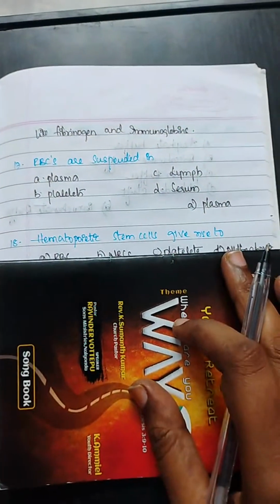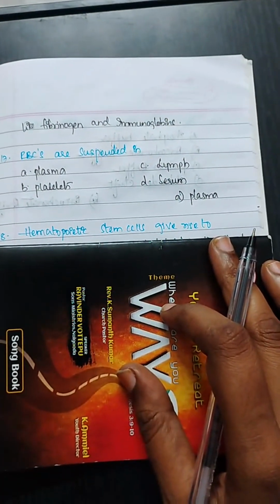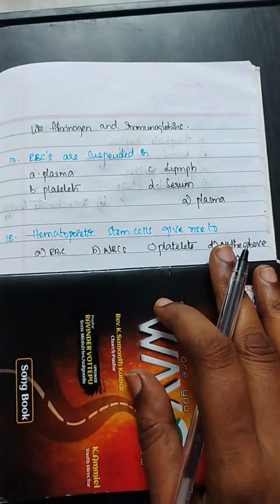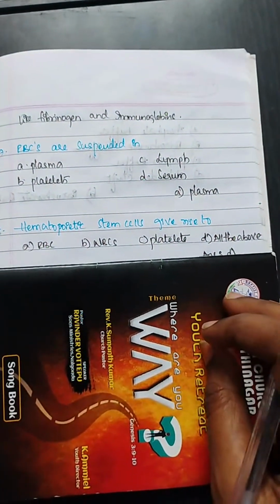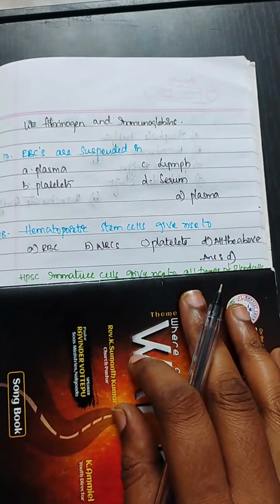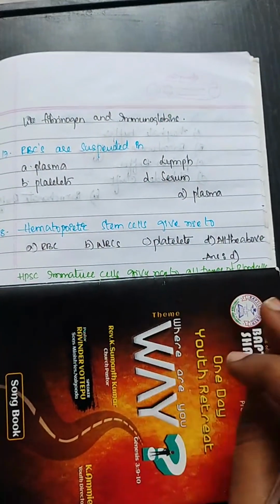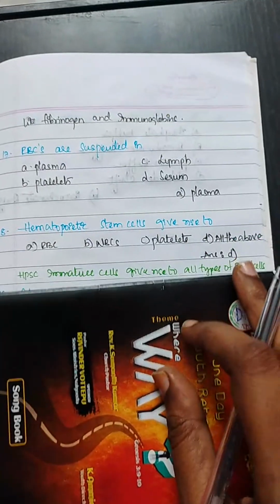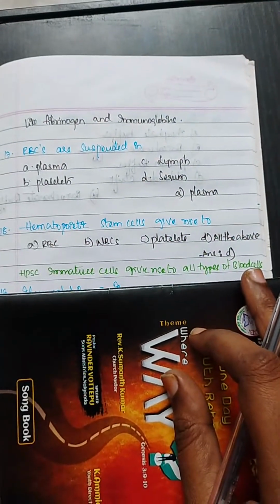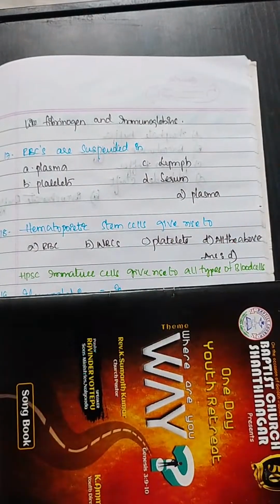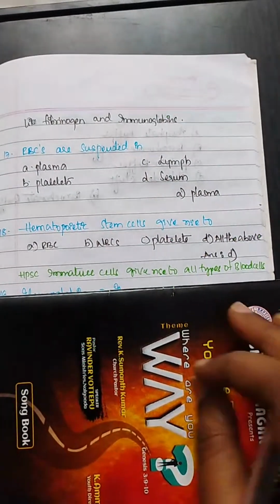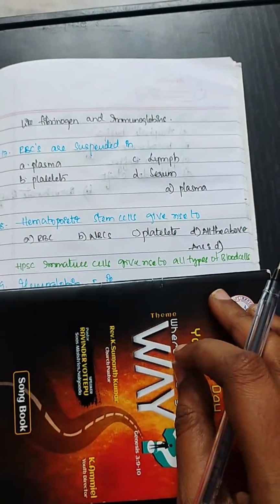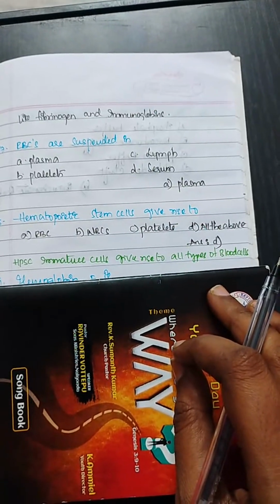Then the next question: hemopoietic stem cells give rise to RBCs, WBCs, platelets, or all the above. And the answer is all the above. HPSC is nothing but hemopoietic stem cells, the immature cells that give rise to all types of blood cells like RBC, WBC, and platelets.